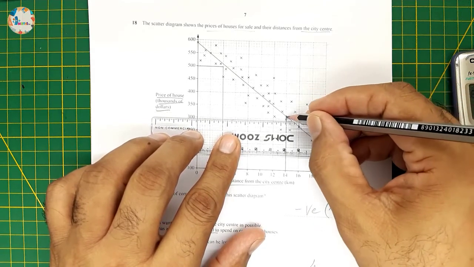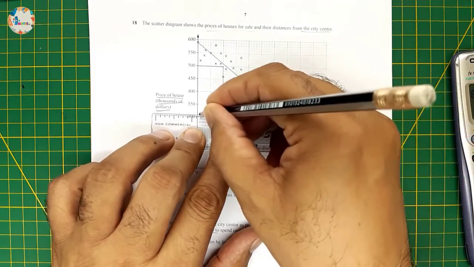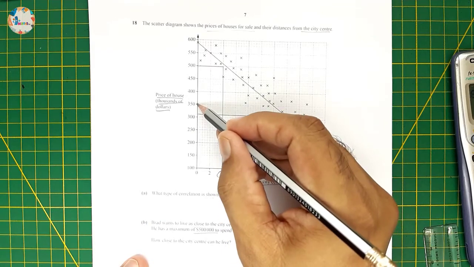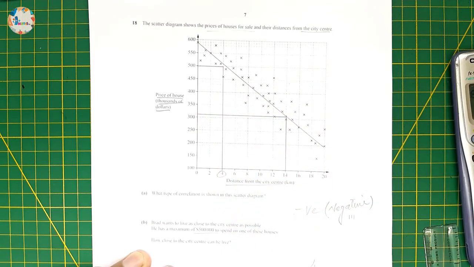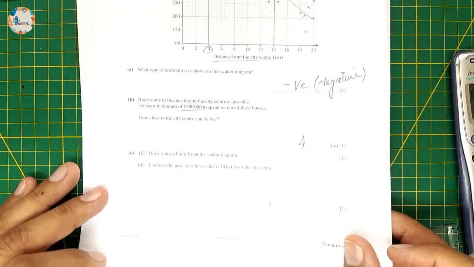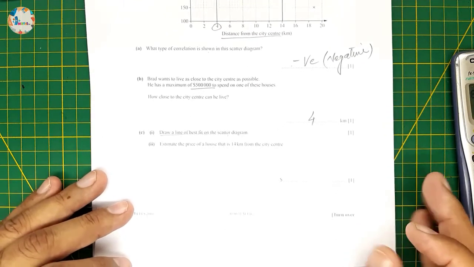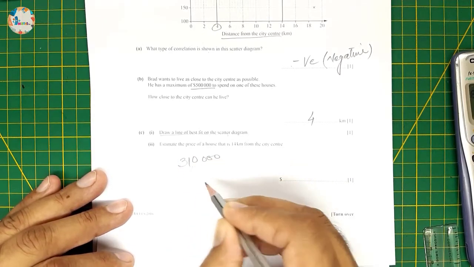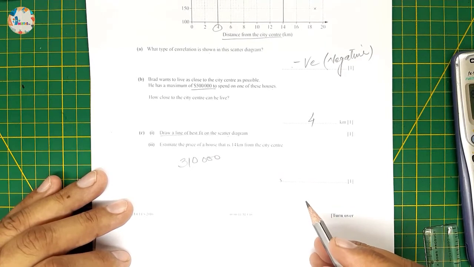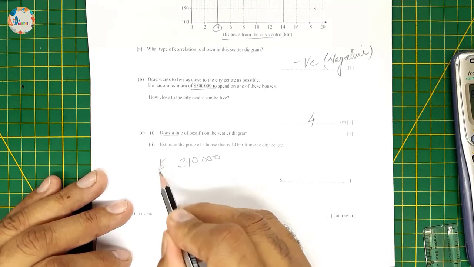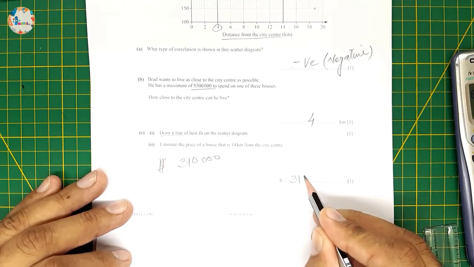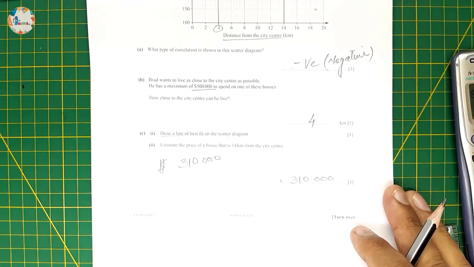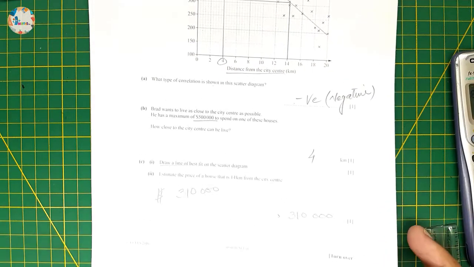If we draw the reference, this is like 310,000 dollars. So this will be 310. This is basically an estimation, and the answer will be within this range.